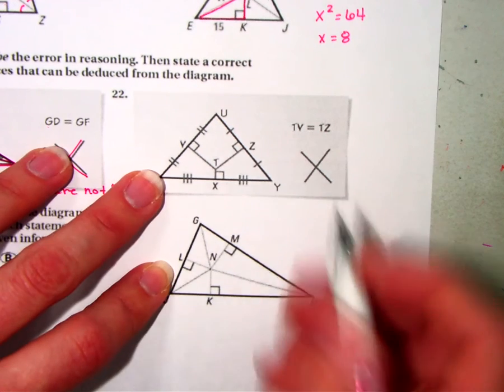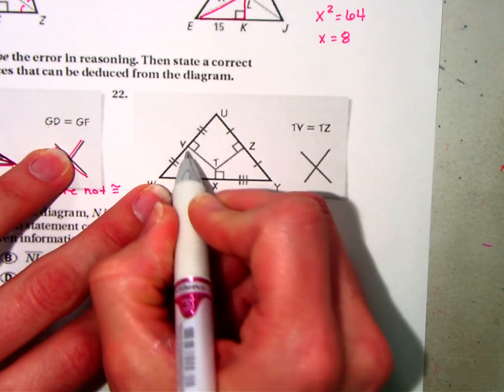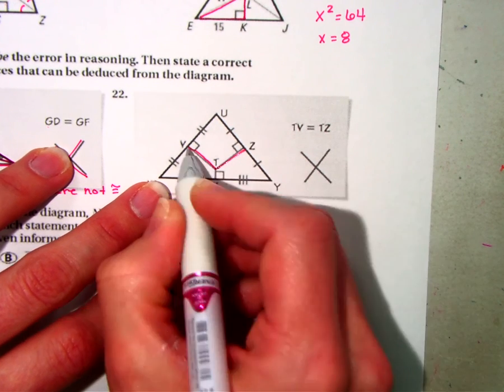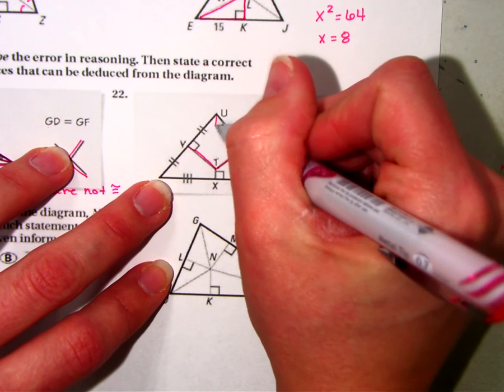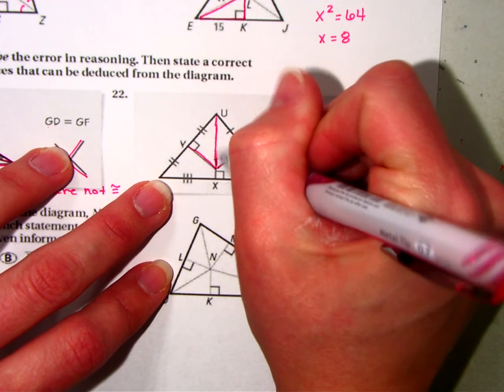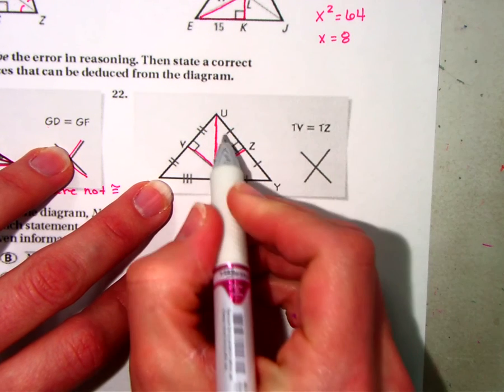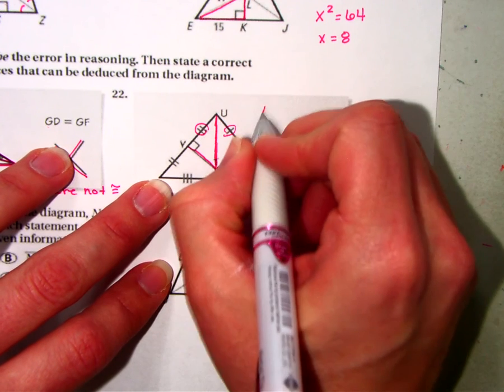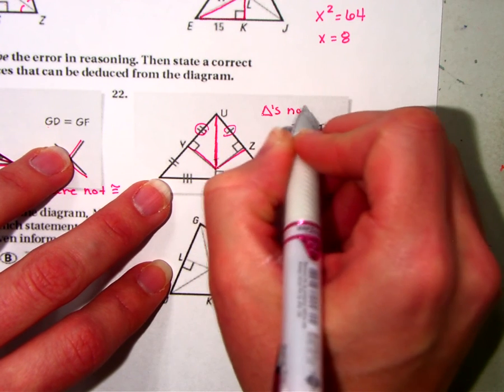Next one. This one, it wants you to say that TB and TZ are congruent. Those aren't even a part of triangles, but if I bring this line down here and make it into two triangles, this tick mark does not correspond to this tick mark. So same thing. The triangles are not congruent.